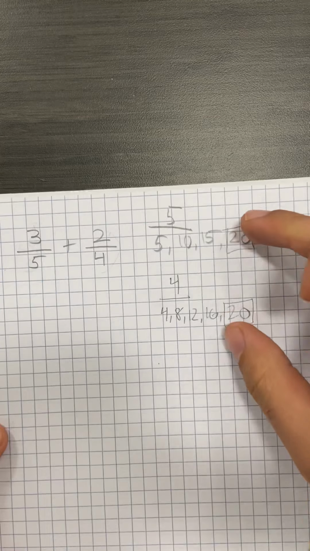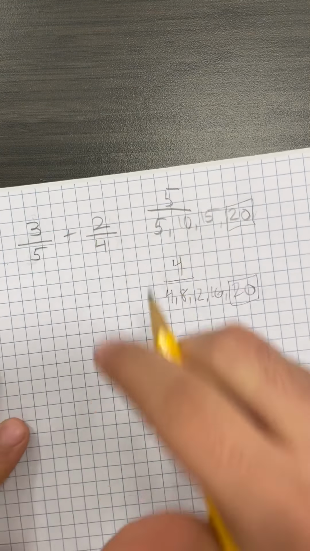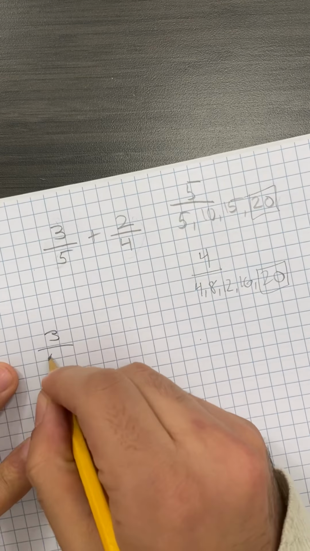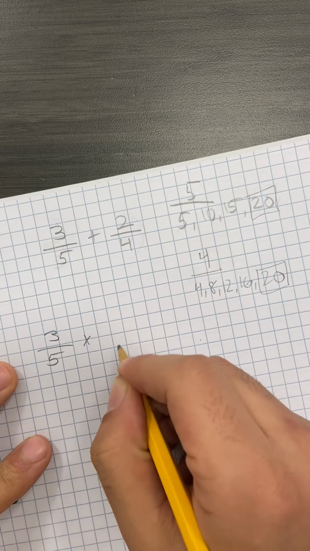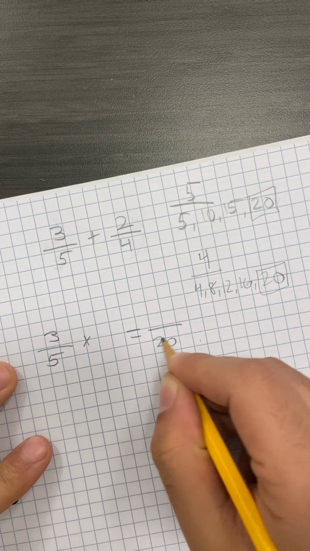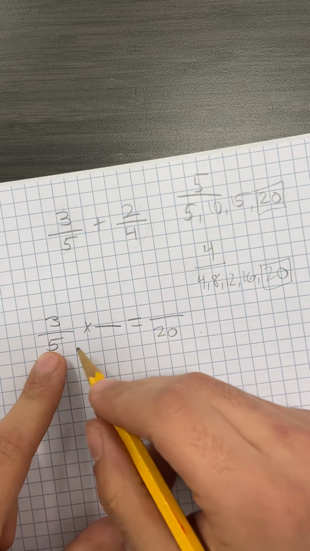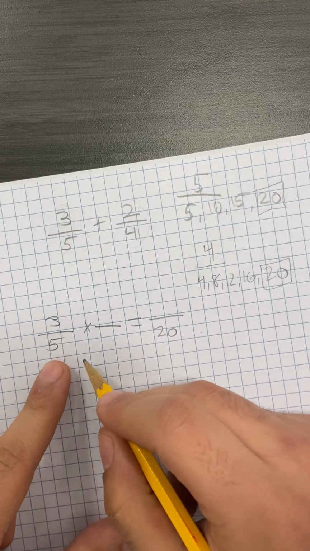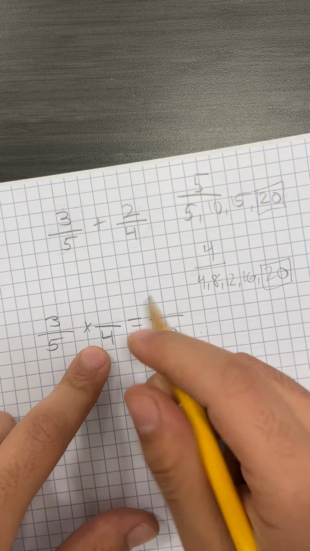So now that we have our new denominator, we have to change both of these into equivalent fractions that have a denominator of 20. So let me do 3/5. 3/5 times something is going to give me a fraction with a denominator of 20. So let's go piece by piece. 5 times something is 20. Well, think about it. 5 times 4 is 20. It's like a puzzle.